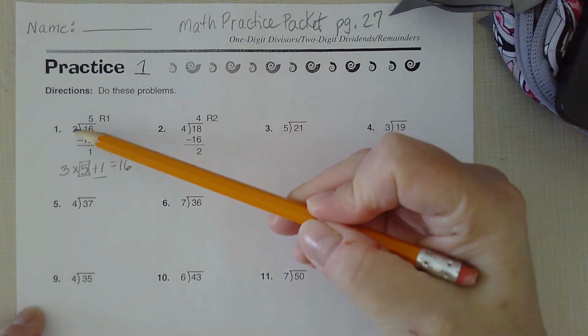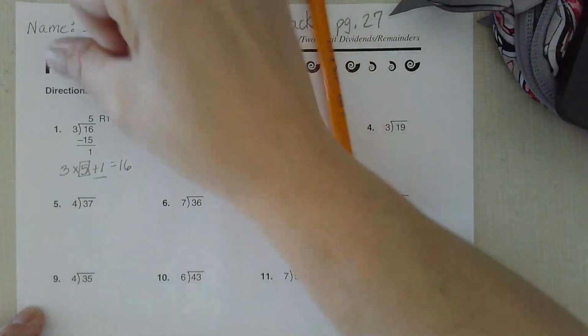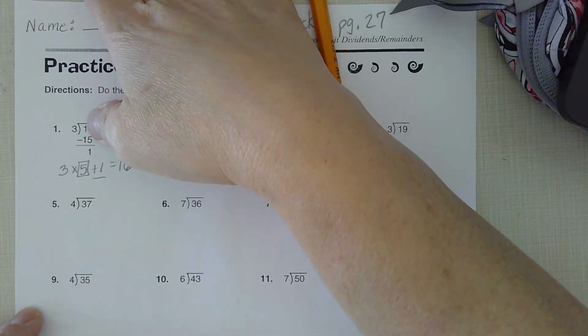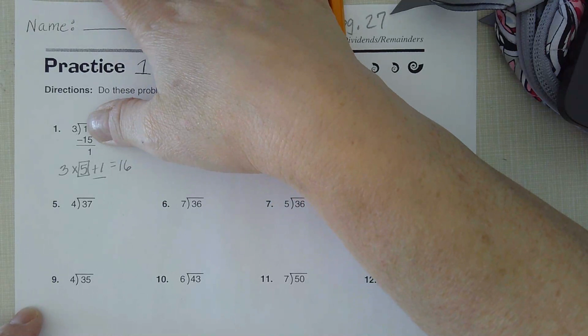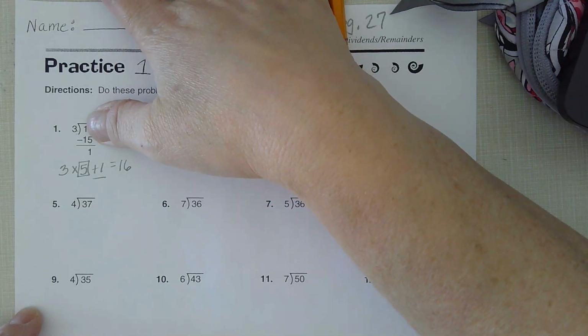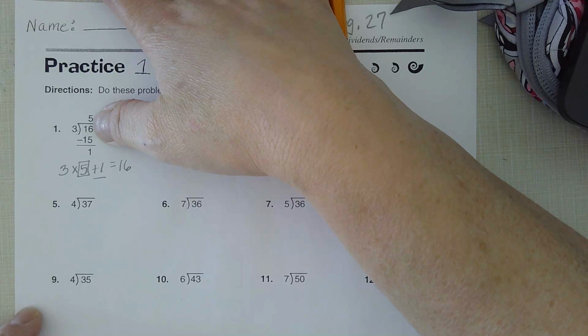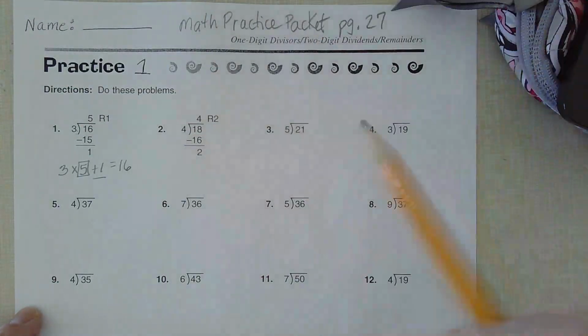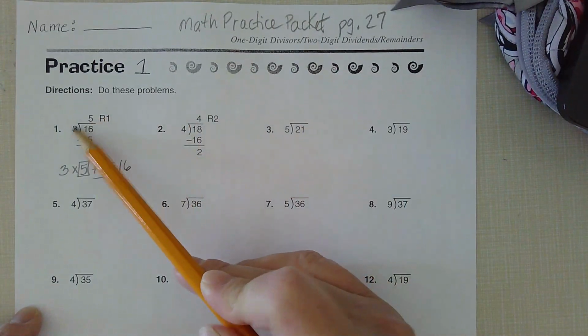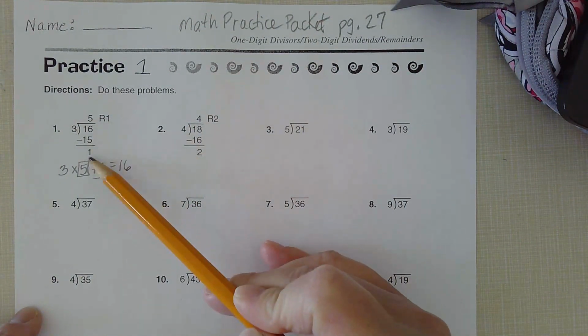Essentially, what we did here was we figured out how many times 3 can go into the number 1. Well, friends, 3 can't go into the number 1. Because it can't go into the number 1, we have to move my finger over to the 10th place and think, how many times can 3 go into 16? Well, 3 times 5 is 15, so that's as close as possible as we're going to get. So 3 times 5 is 15, okay? We bring our 15 down here, and then we subtract.